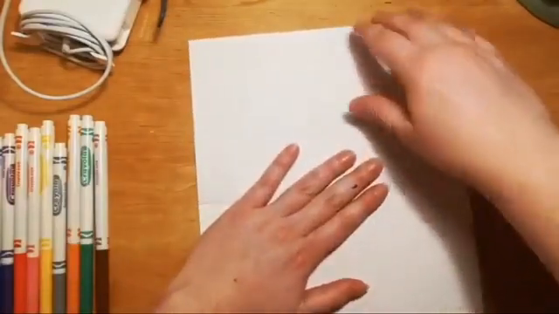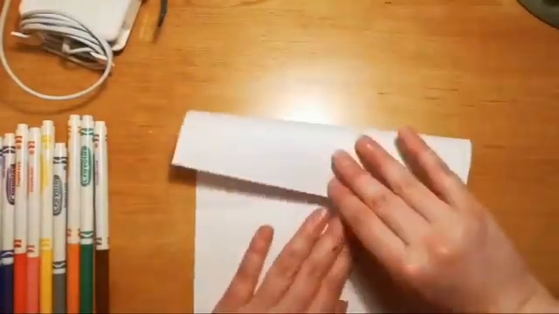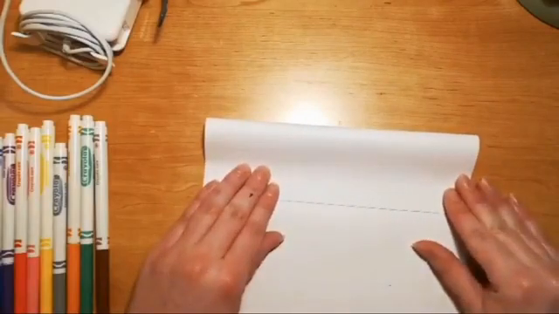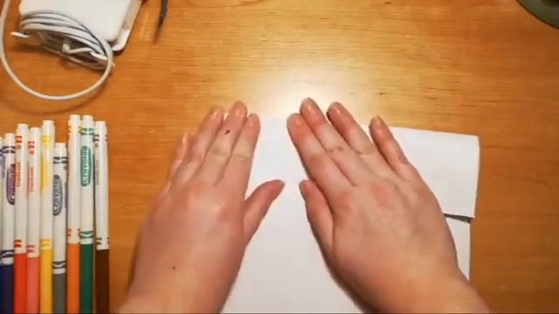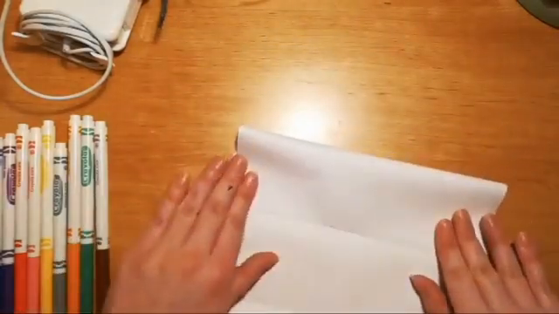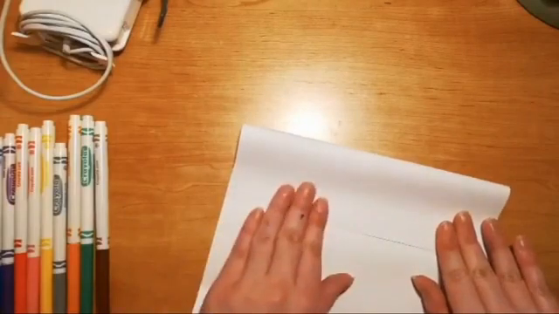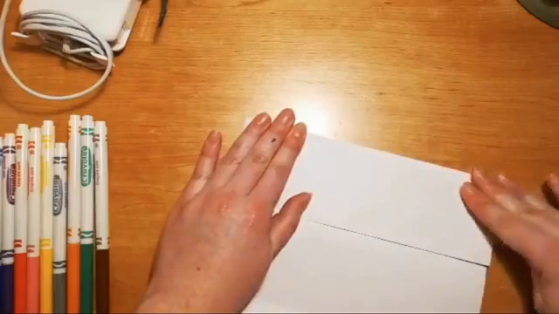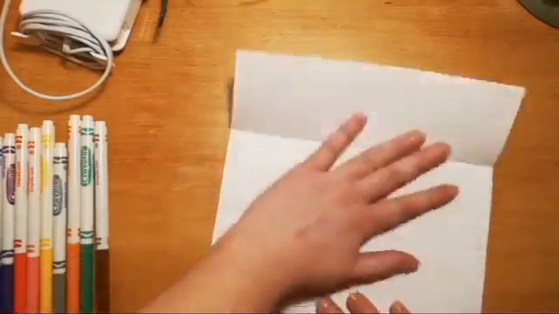And we're going to give it a nice strong crease, just like that, because we're going to want to be able to see that. We're going to unfold it, and we're going to take one end and fold it towards the middle, crease that really well, and turn it around and do the same exact thing. And give that another good crease.